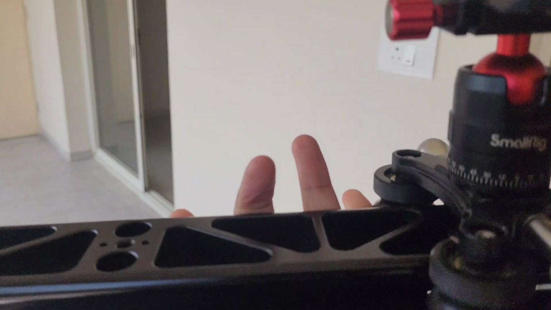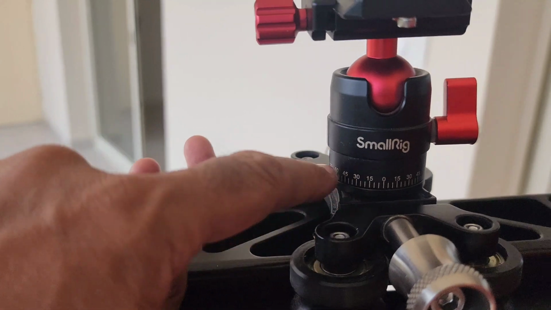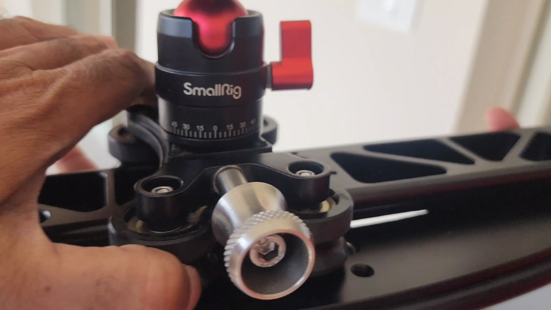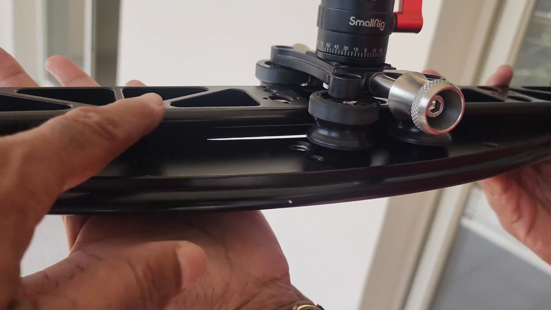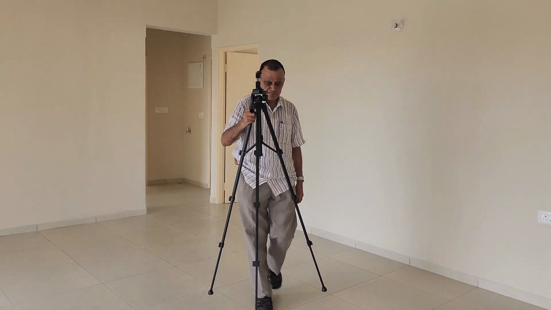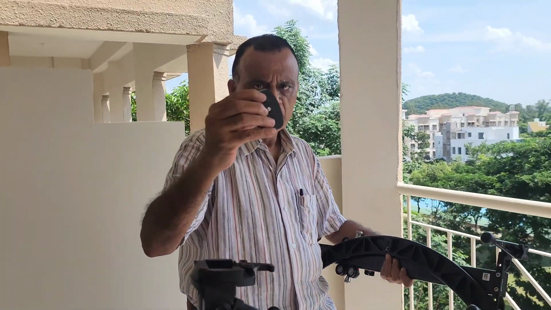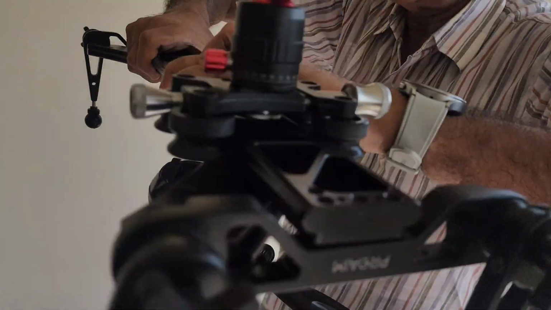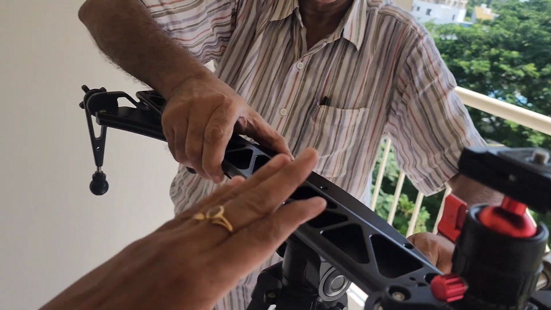So this small head, this is the ball head clamp from SmallRig. It has got a panning movement and up and down movement. This is the carriage of the slider, and this is the curvilinear part. First we'll show the video in the linear part. This is a tripod, normal tripod. Take the slider and the clamp of the phone, camera with the slider like that, and lock it in place.